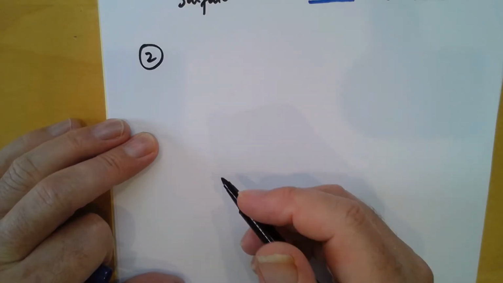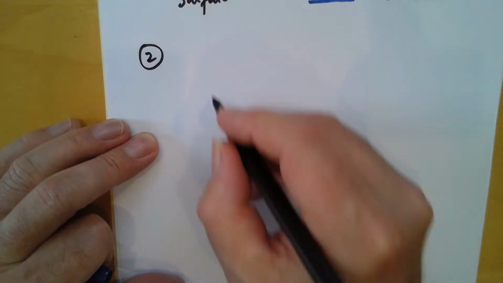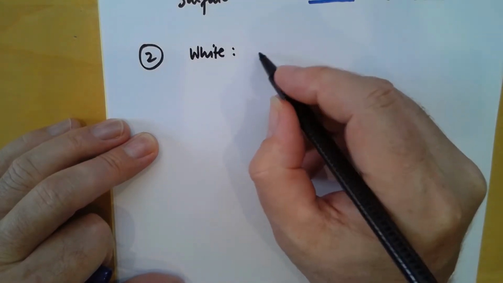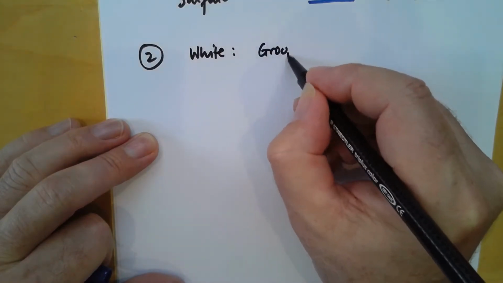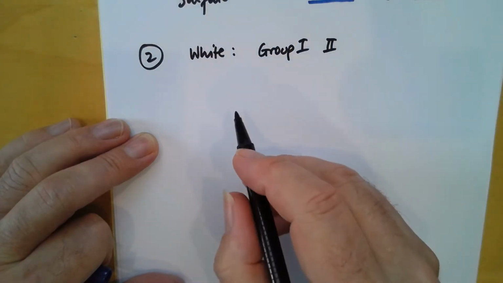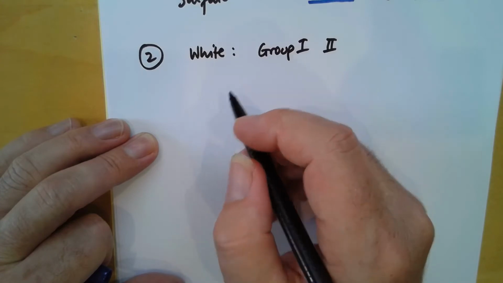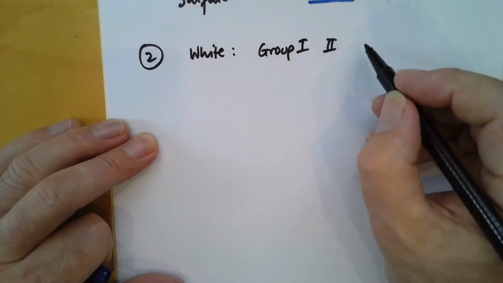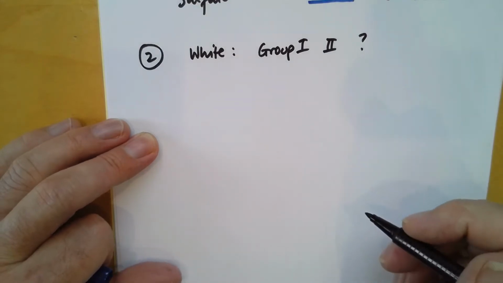Okay, question two. The unknown compound is a white solid. So that is going to suggest that it is probably belonging to group 1 or group 2. Most of the transition elements produced coloured salts. So group 1 or group 2, probably.